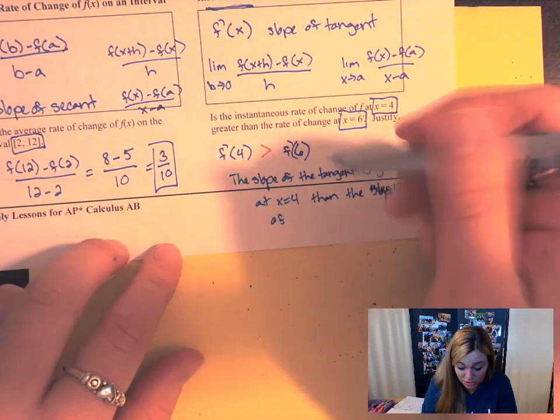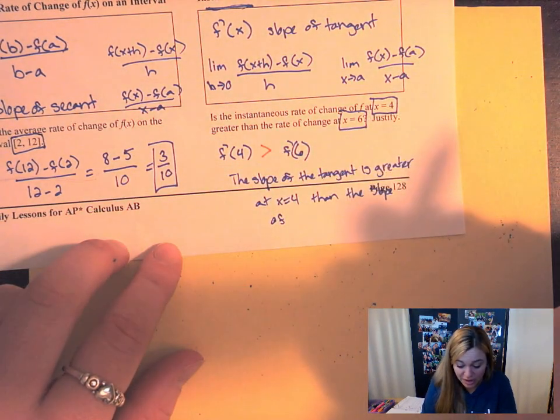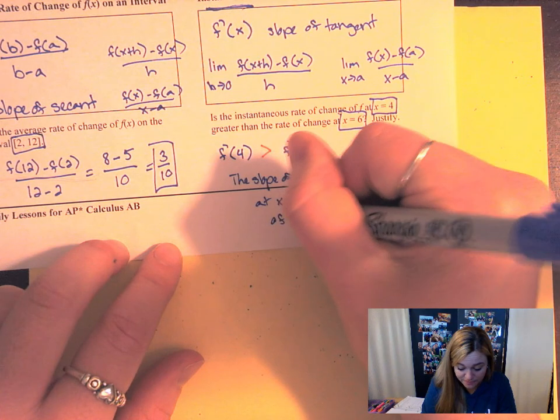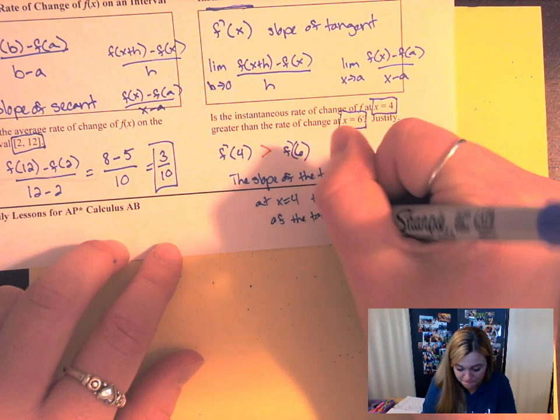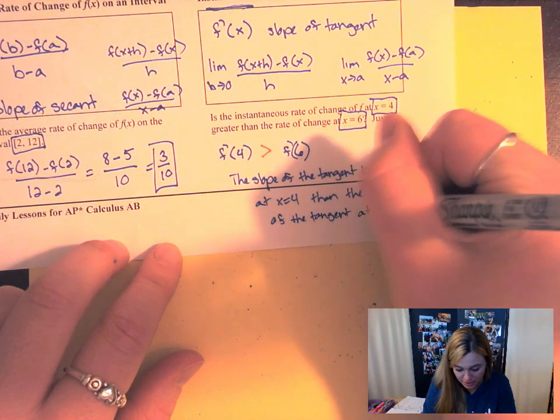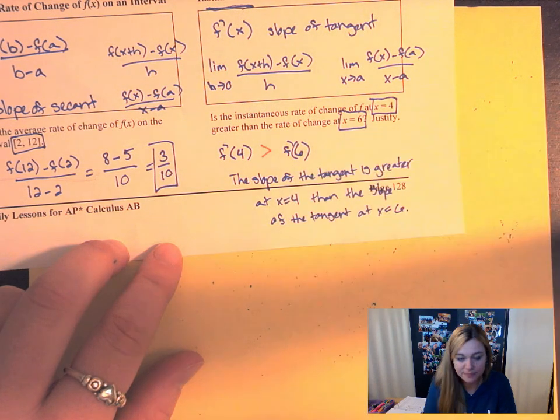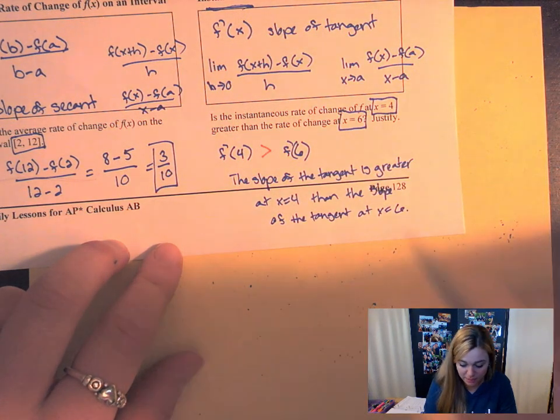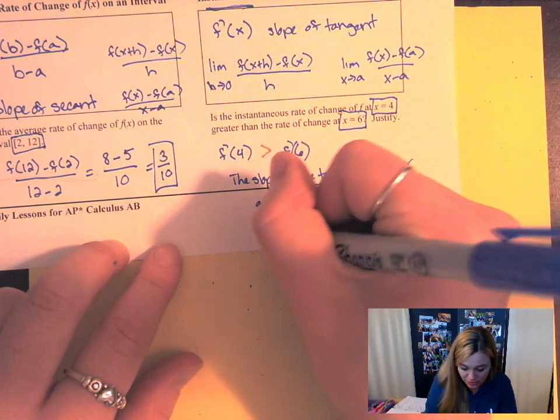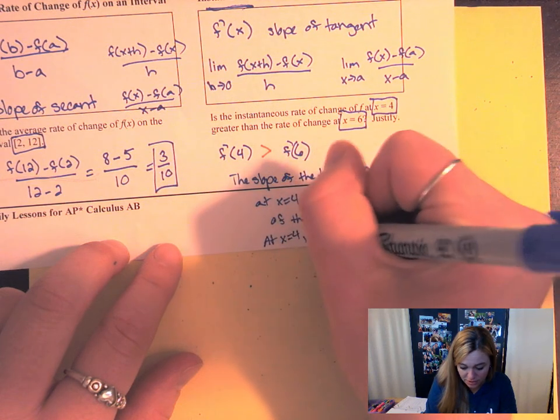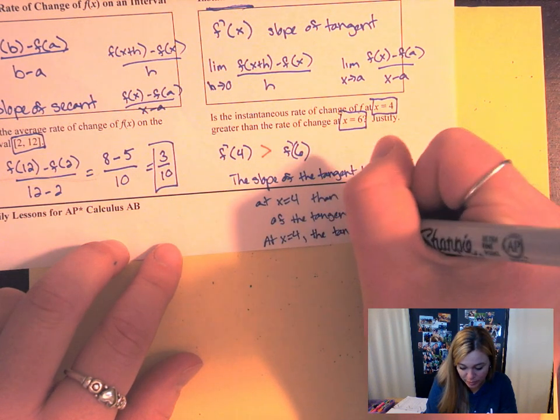I swear I'm trying. The slope of the tangent is greater at x equals 4 than the slope of the tangent at x equals 6. At x equals 4, the tangent line is steeper.